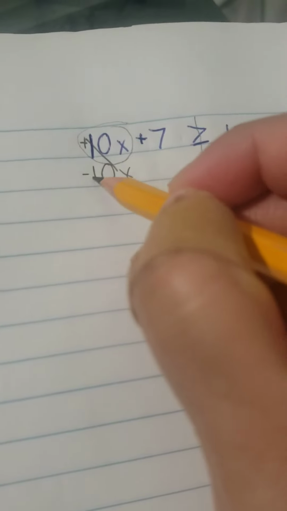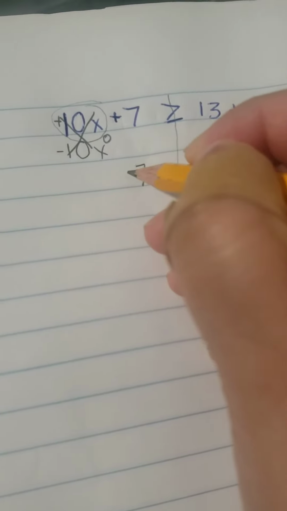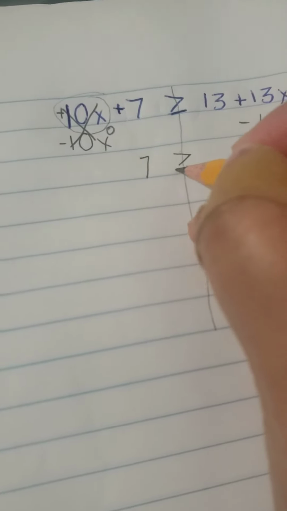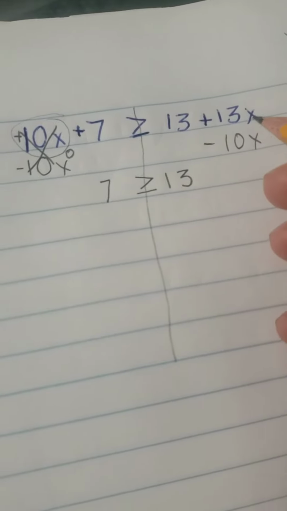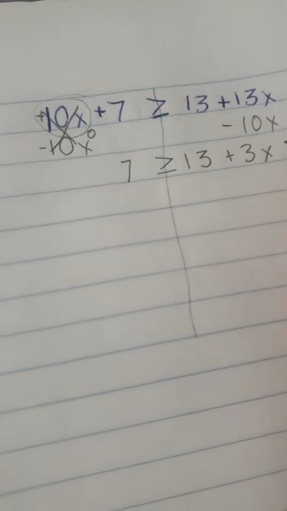Next, we know that 10x take away 10x will simply give you 0, which means nothing, so that one will eliminate. Bring down your positive 7. I don't really need to put the positive sign there because I know it's positive. Bring down your inequality symbol, your 13. Now 13x take away 10x simply gives you 3x.